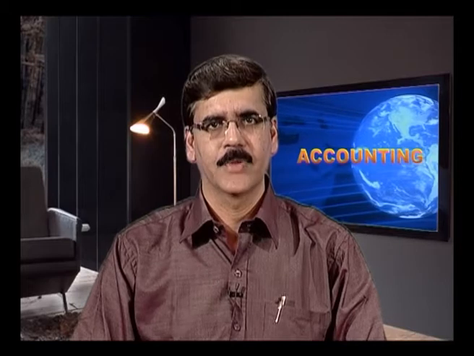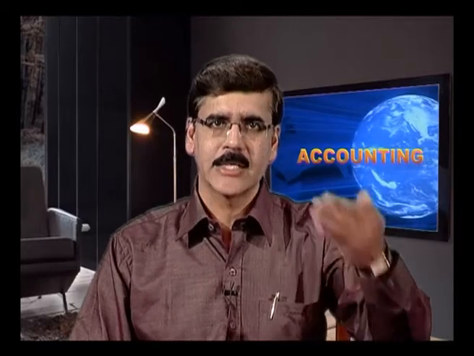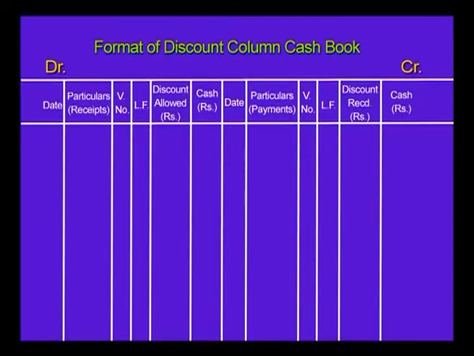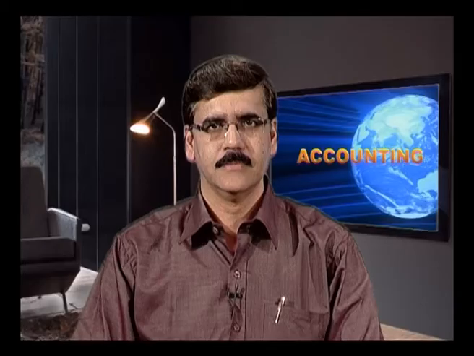It means column for cash on debit side, that is column number 6, will show the amount of cash received from customer, and column for discount on debit side, that is just preceding column number 5, will show the cash discount related to that particular transaction that has been allowed to the customer.